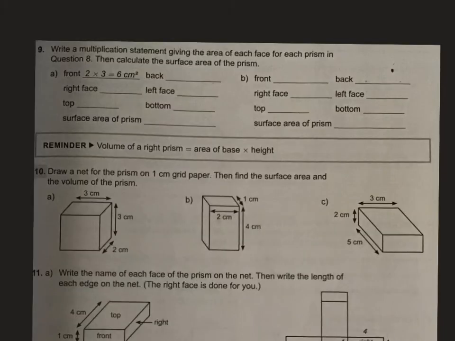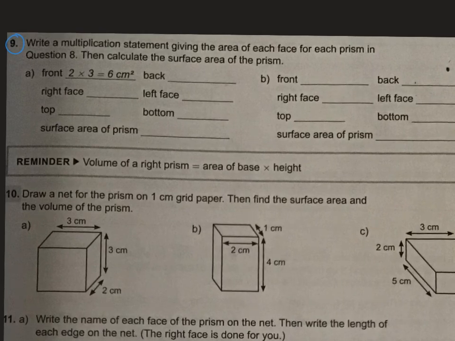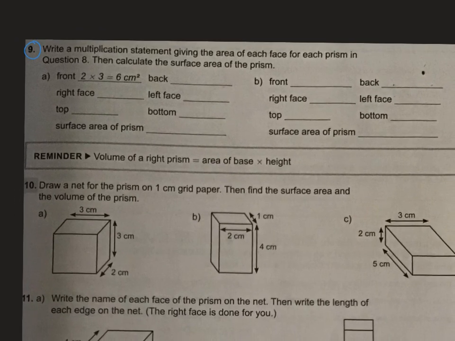Now, question 9 asks you to write a multiplication statement giving the area of each face for each prism in question 8. So you'll need to be able to look back at it. So if we looked at the front, it was 2 by 3, right? So that is 6 centimeters squared. Is the back going to have the same multiplication statement? Yes. So we would write 2 times 3 equals 6 centimeters squared.